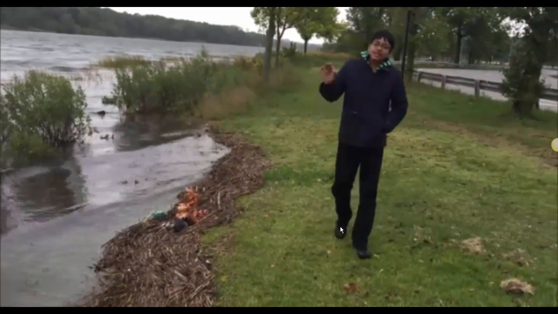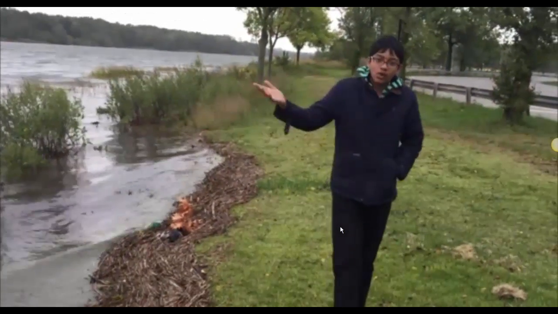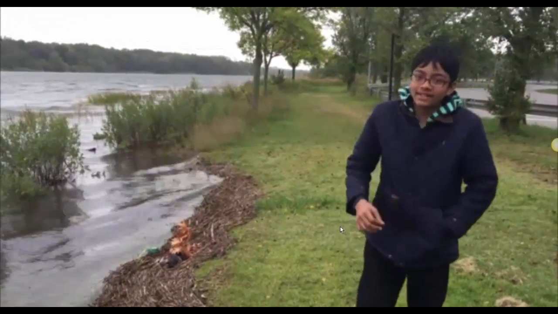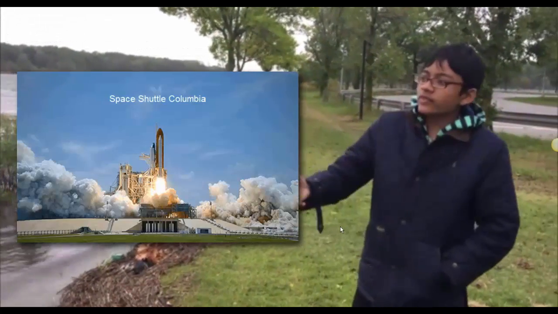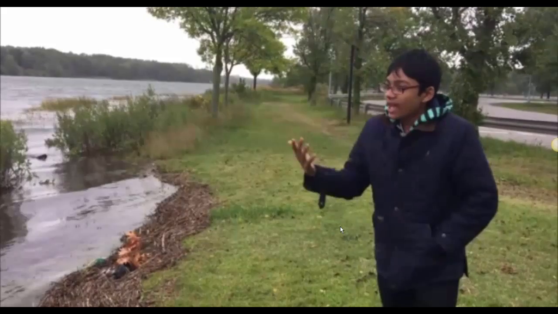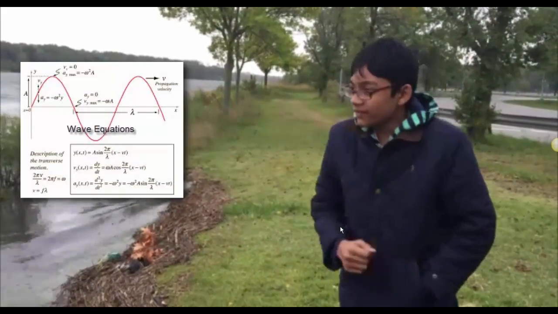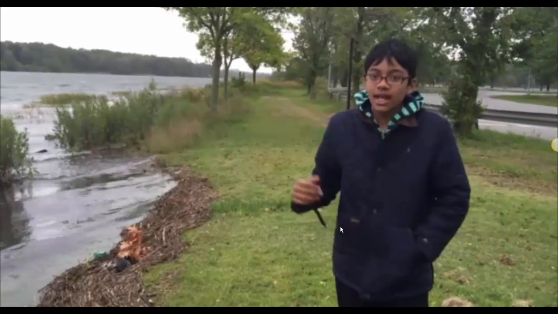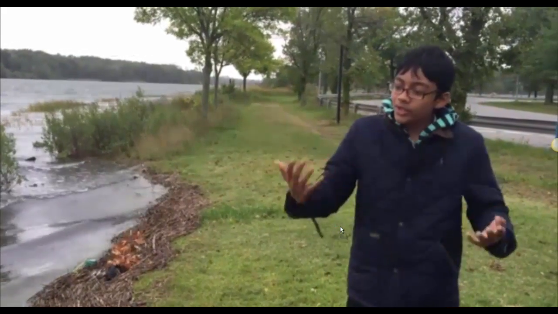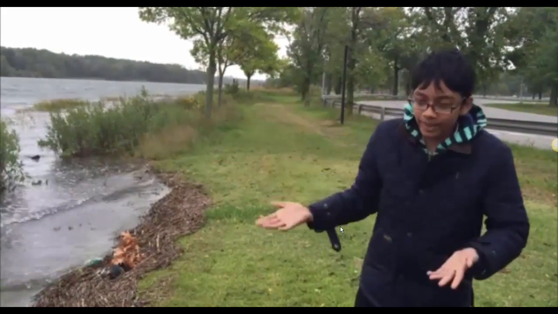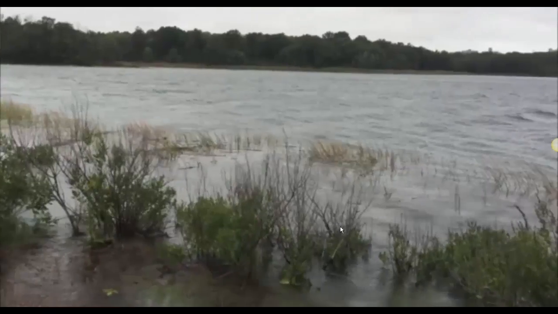For 2,000 years, we humans, the same humans who have built rockets which have sent us to space, the same humans who have utilized equations which have let us understand how waves behave, have yet to produce a machine which can detect P waves from an earthquake.